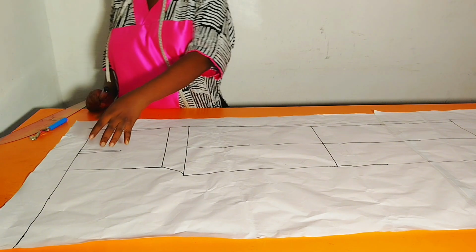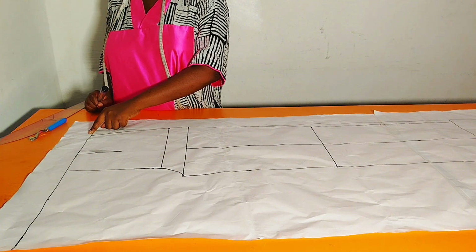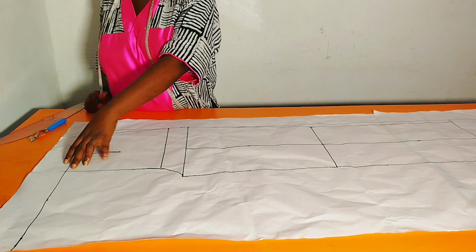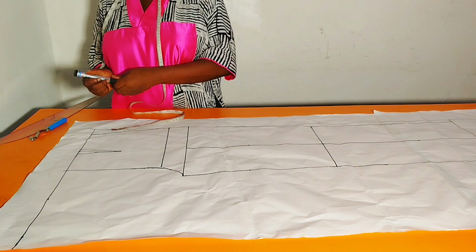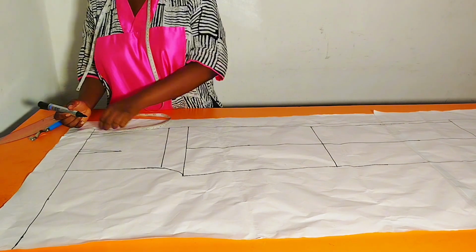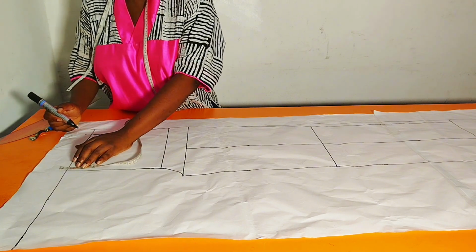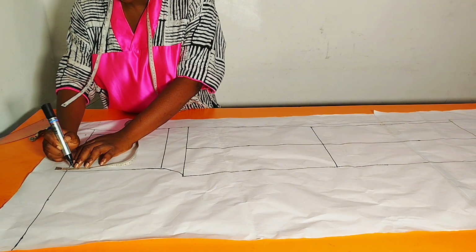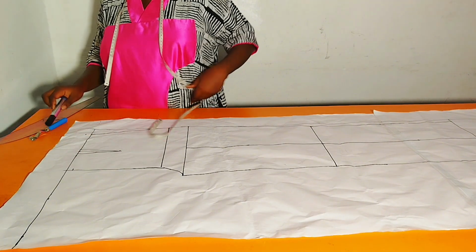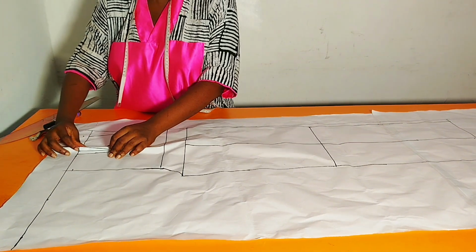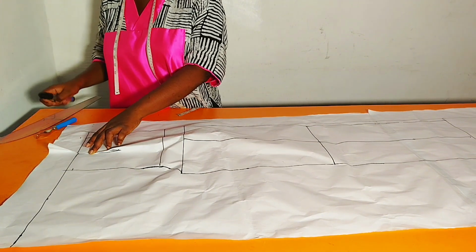So I want to use it to explain the shaping that we have at the waist, at the center of the waist and at the side of the waist. At the side of the waist, you're going to be coming up by ½ inch. And here you come down by ½ inch. So to connect that, you close your dart and connect it together.